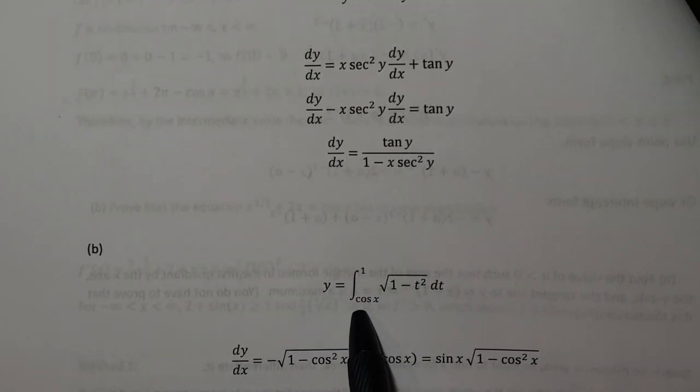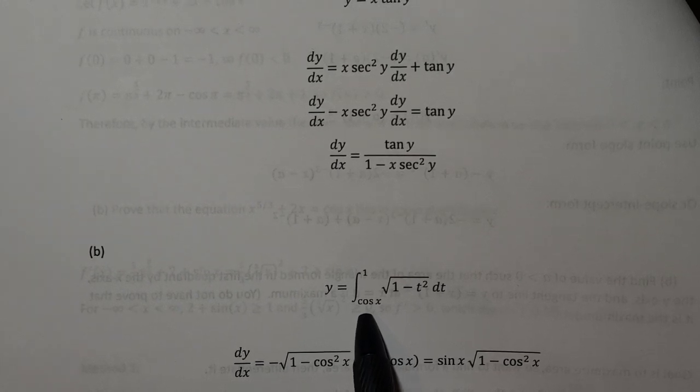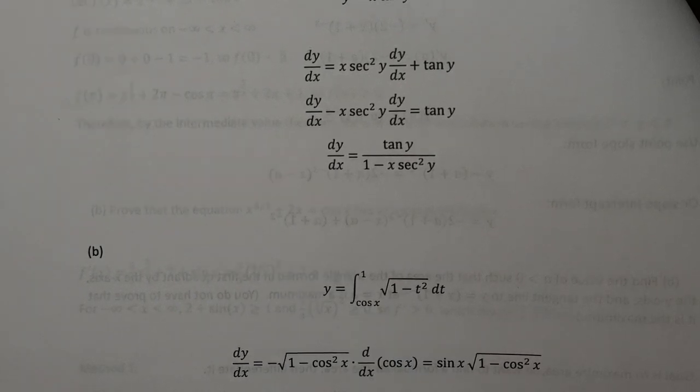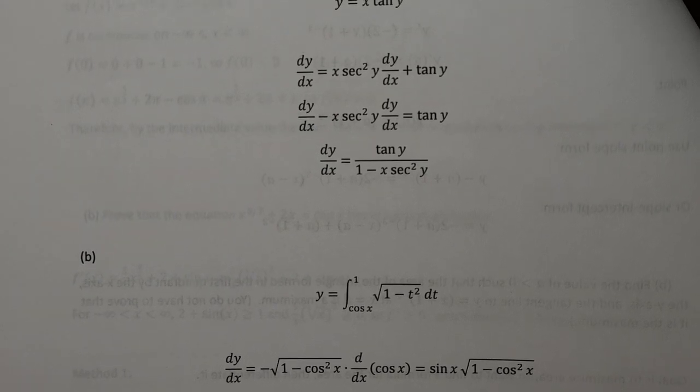Okay, so number 1, A, B. This is the easiest problem probably. Fundamental theorem of calculus. I always say this whenever it's fundamental theorem of calculus. This type of problem, easy points. How do we do this?